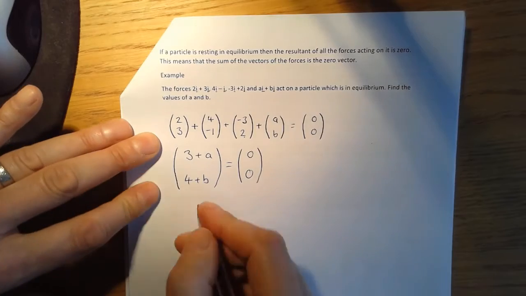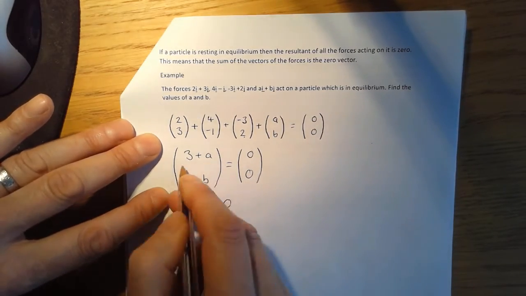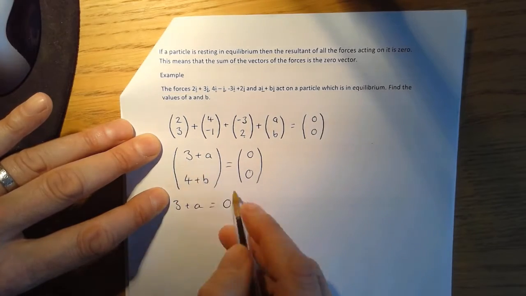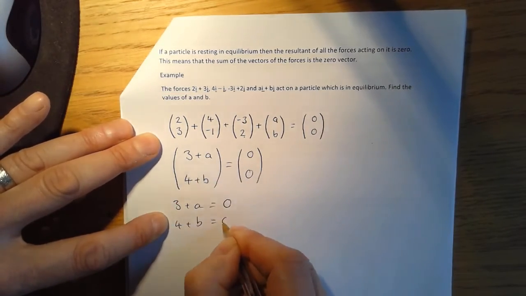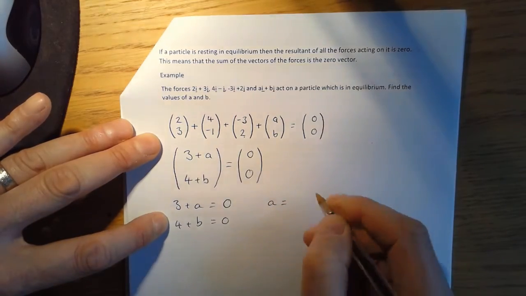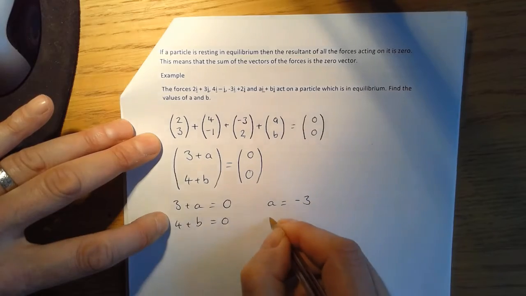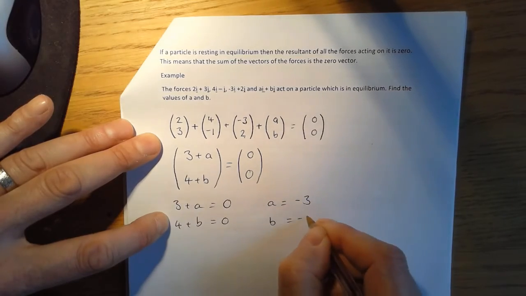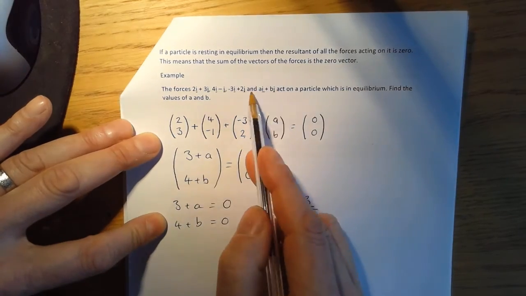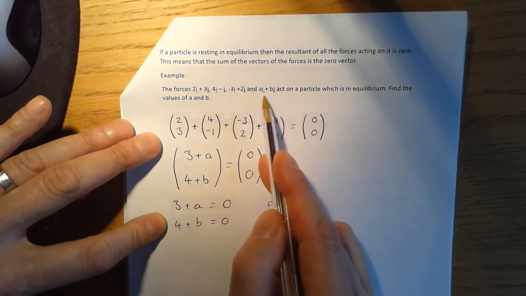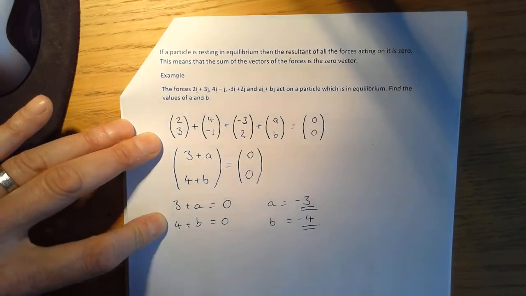Okay, so this is now very straightforward. I've got 3 plus a equals 0. I can just deal with my horizontal components and my vertical components separately. So I've got a equals minus 3 and I've got b equals minus 4. So this fourth vector that we weren't told is minus 3, minus 4.